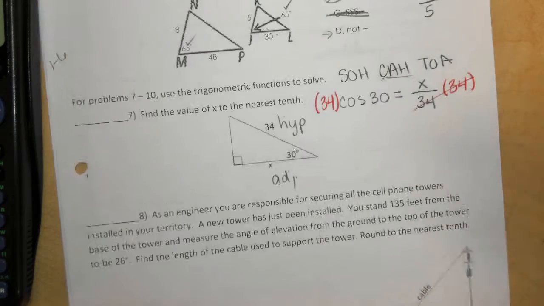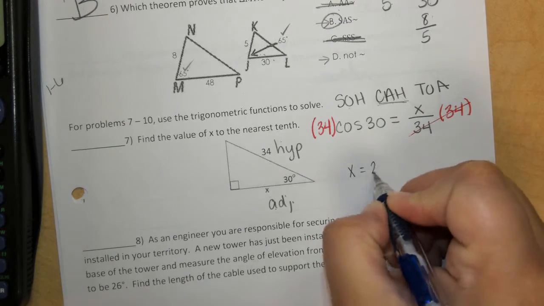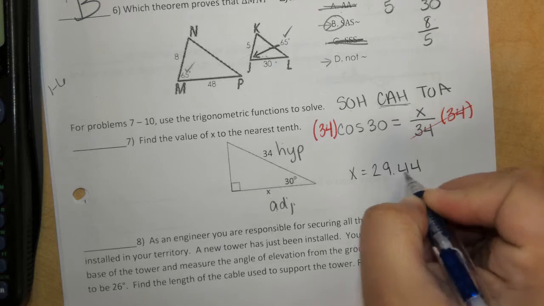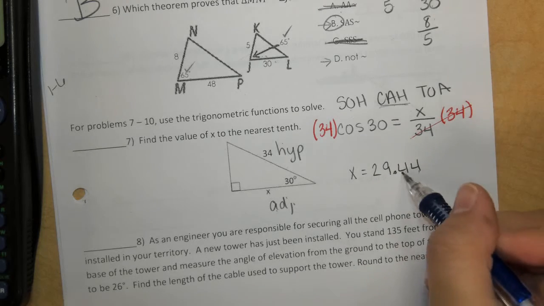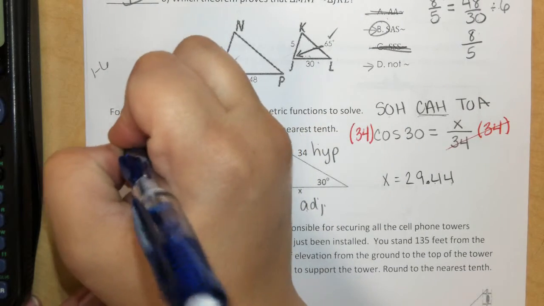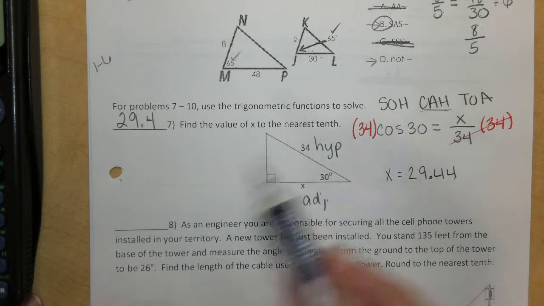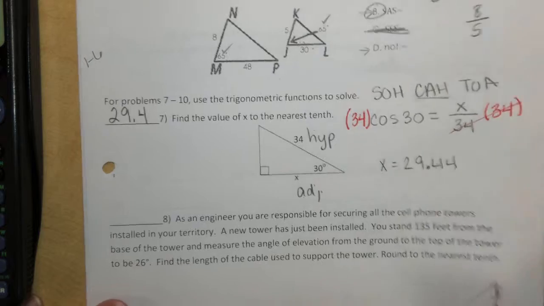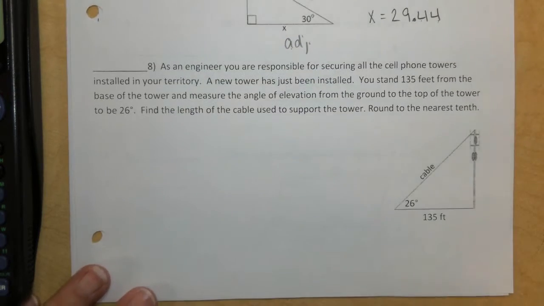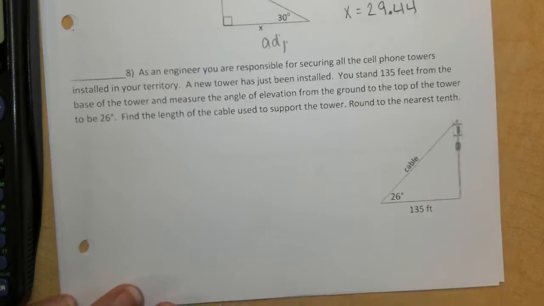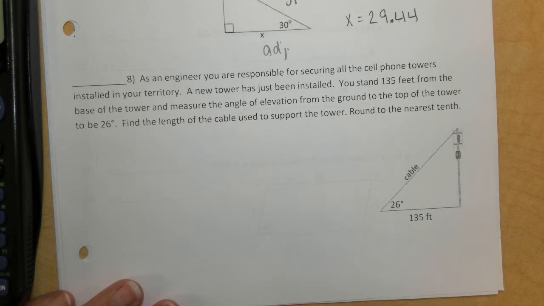It says to round to the nearest tenth. So this 4 makes this 4 stay the same. So 29.4. And we don't have a measurement here, so we'll just keep it 29.4. And number 8, an engineer. As an engineer, you are responsible for securing all the cell phone towers installed in your territory.